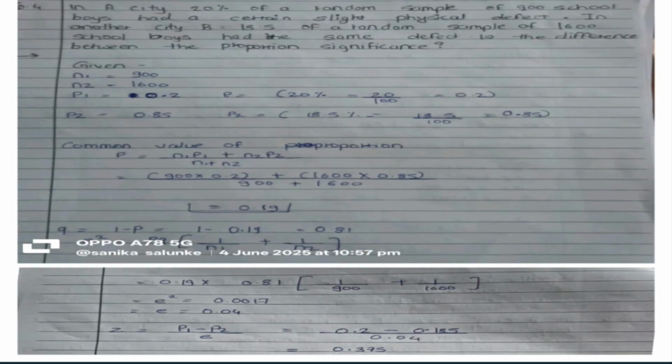P is equal to n1 p1 plus n2 p2 upon n1 plus n2. Now put the values: 900 times 0.2 plus 1600 times 0.185 upon 900 plus 1600. The value is approximately 0.19.